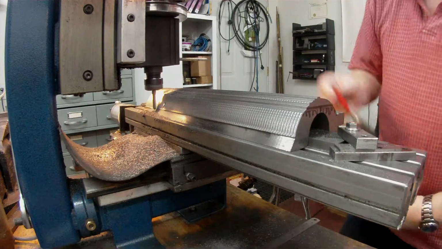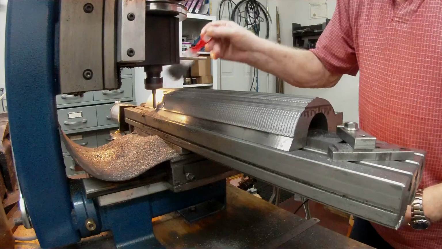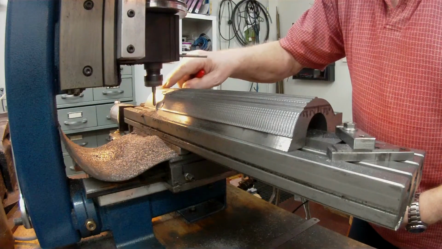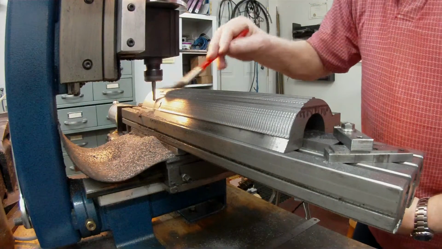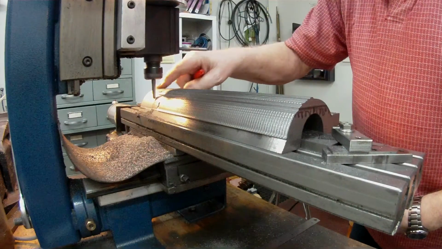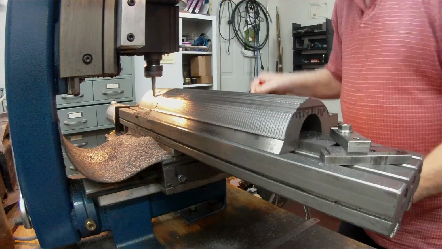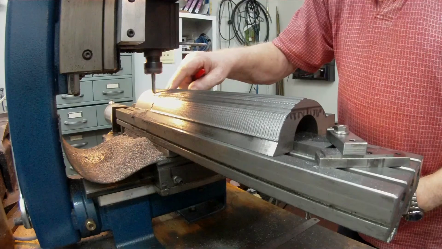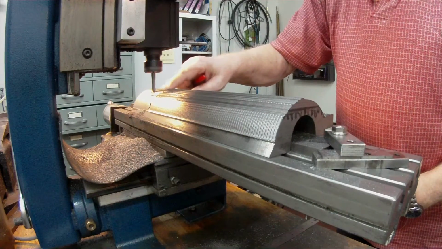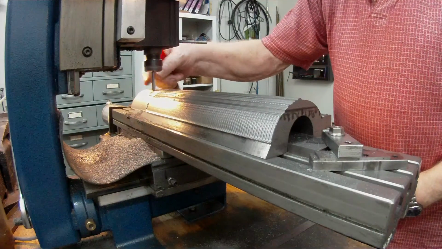It's not perfect. I would have liked... there's a little bit of a ridge there where the different passes meet, so it's not really a true radius in the sense that it's very close, but there's half and half.